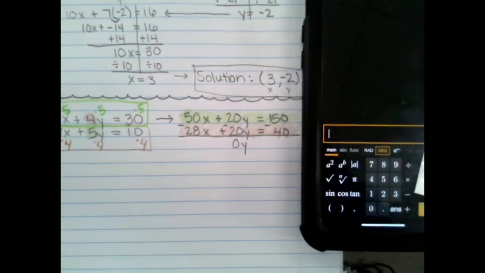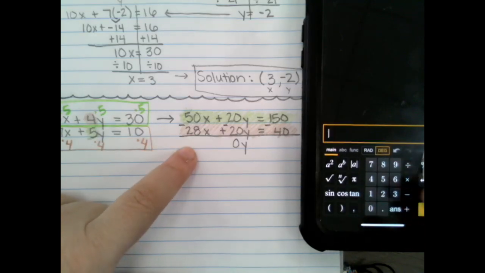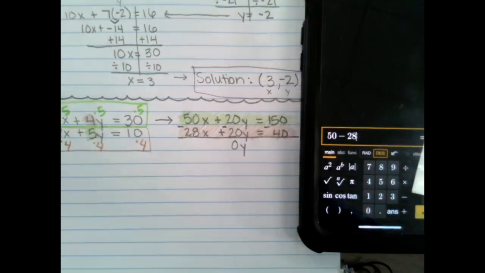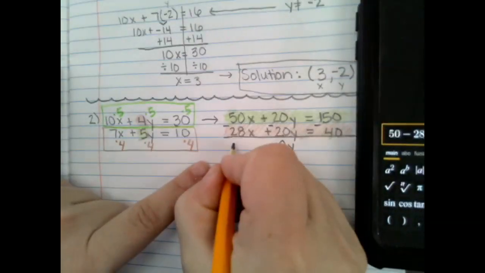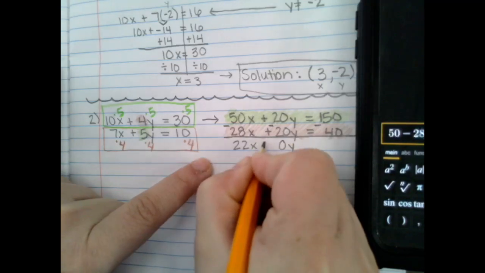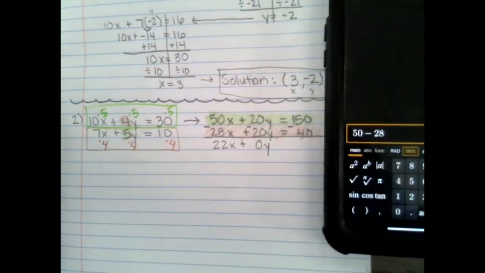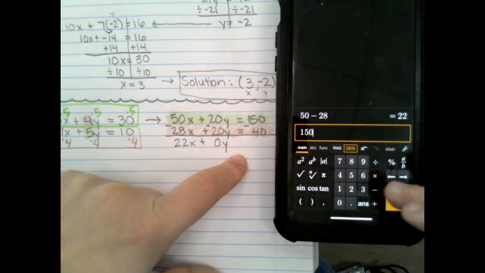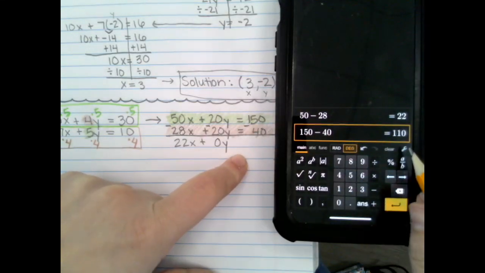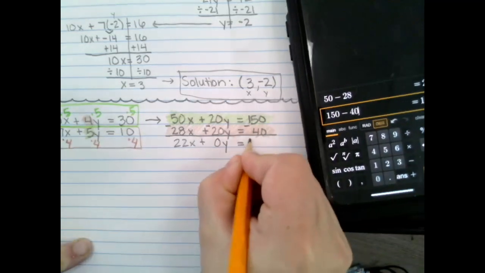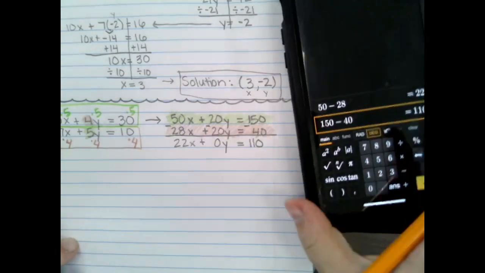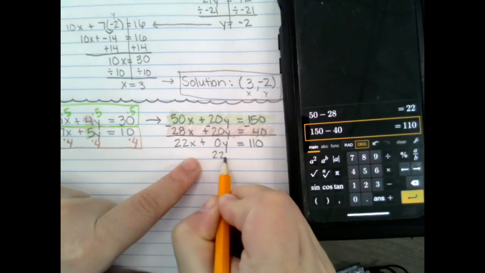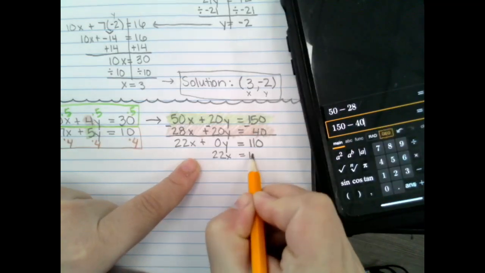All right, 50 minus 28 is 22. So 22x plus 0y. And then 150 minus 40. 110. So we get 22x equals 110. We don't need to write those y's anymore. Those y's are eliminated.